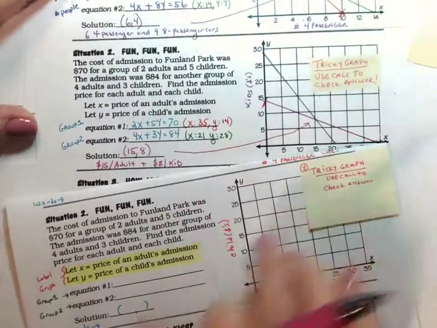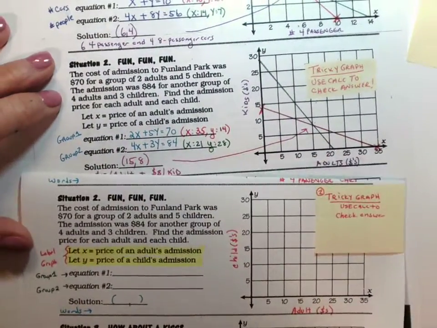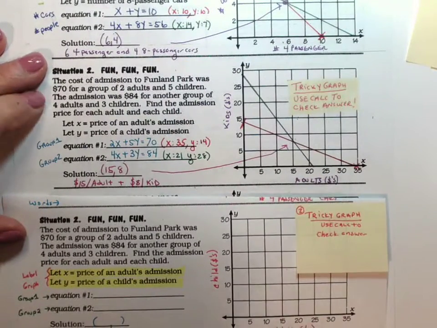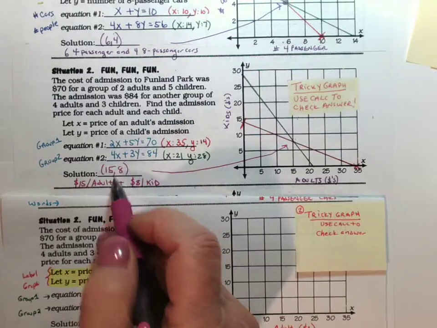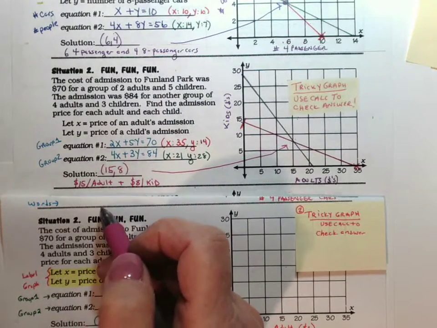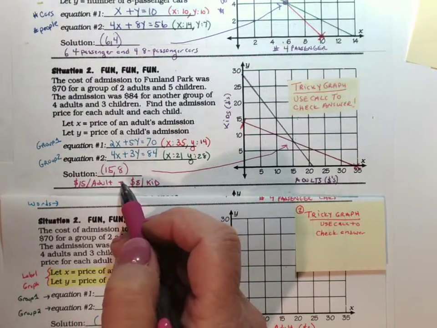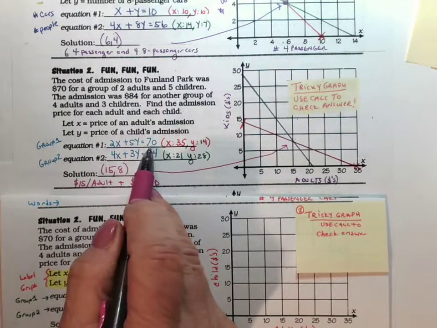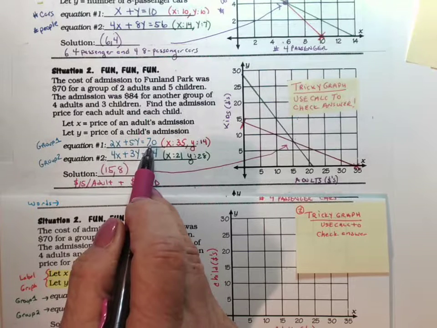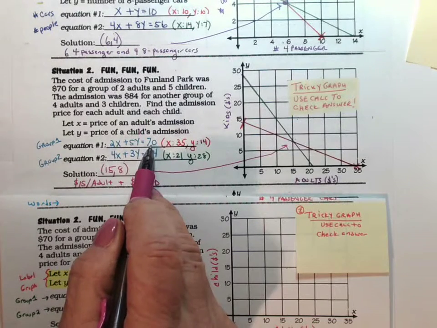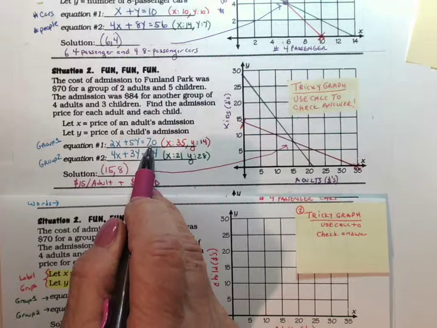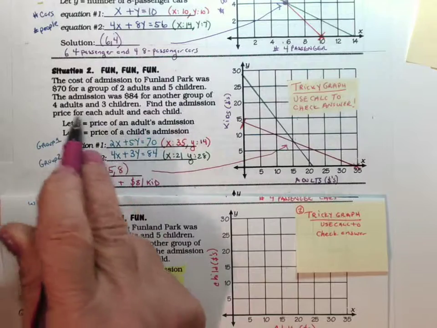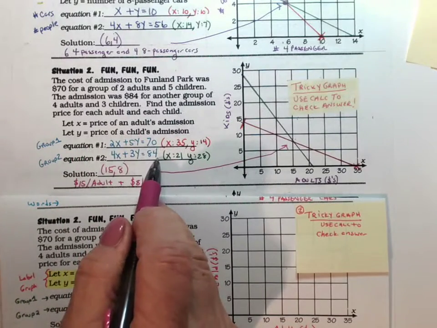Now we're on to number 2. There are 2 groups that went to Funland Park. The first group had 2 adults and 5 kids, and the price that they spent for their group was $70. The second group had 4 adults and 3 kids and spent $84.